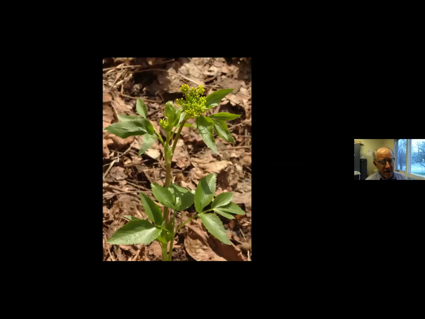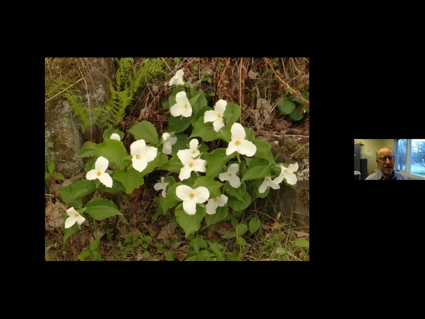A member of the carrot or parsley family. This is golden Alexanders, Zizia aurea, a really common widespread early spring flower. A real favorite, everybody loves trilliums. White trillium, Trillium grandiflorum, the provincial flower of Ontario, and a really favorite plant.